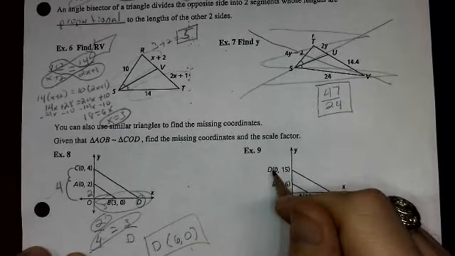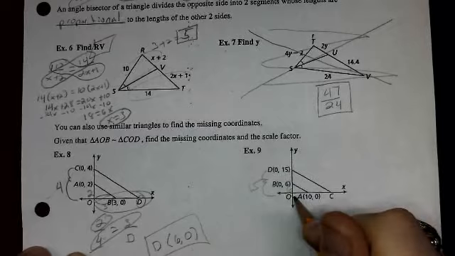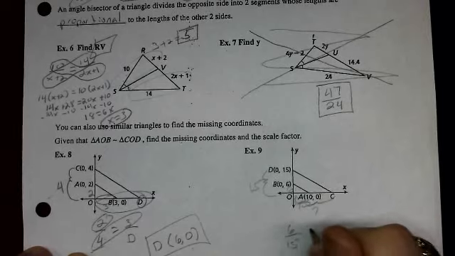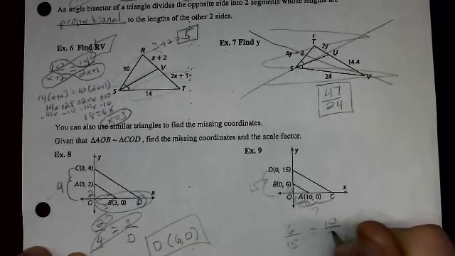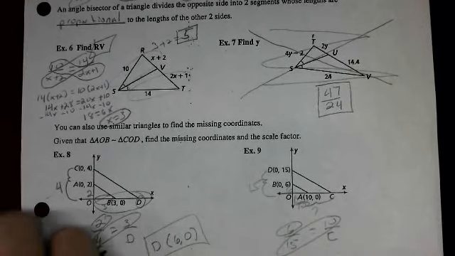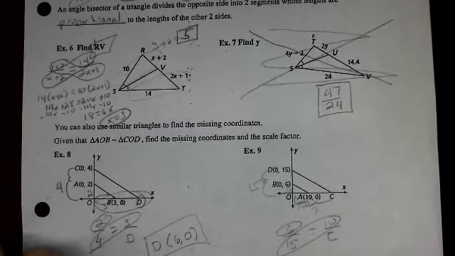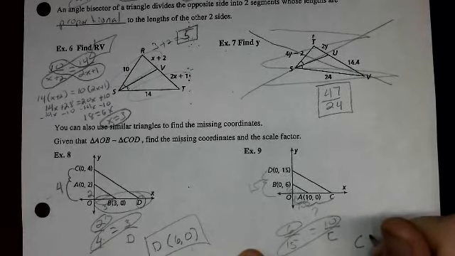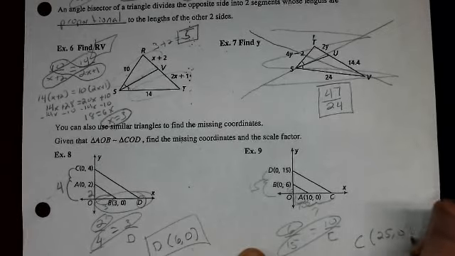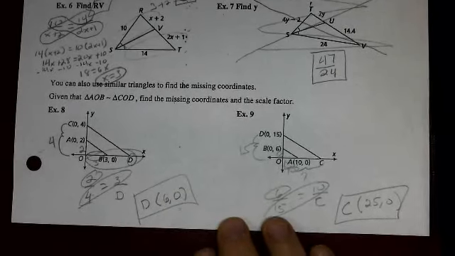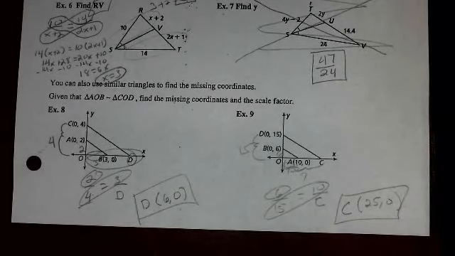Same thing over here. This is 6, but the whole thing is 15. This is 10, but the whole thing is, we don't know, 6 over 15 equals 10 over whatever C is. We can cross multiply and divide. 150 divided by 6 gives me 25. So C would be at 25, 0. And so those are 3 different things that we can do with similar triangles.